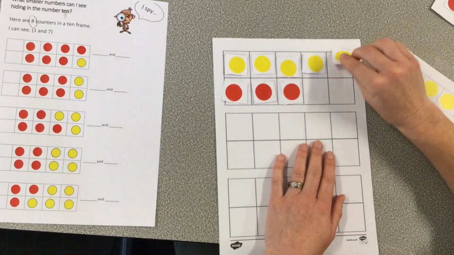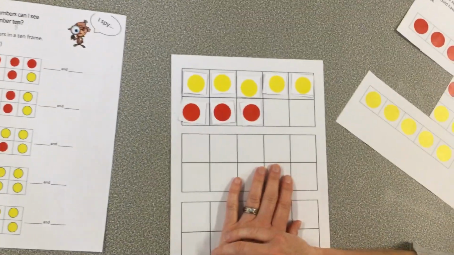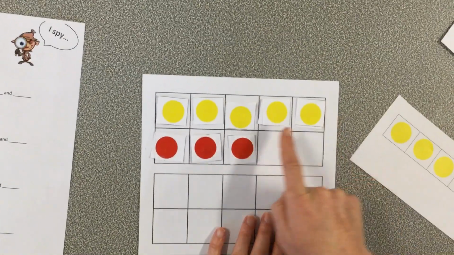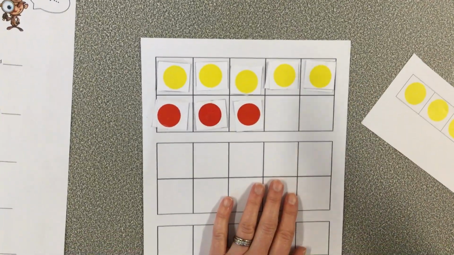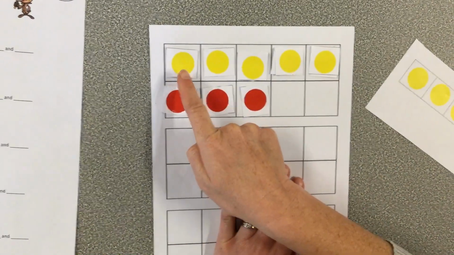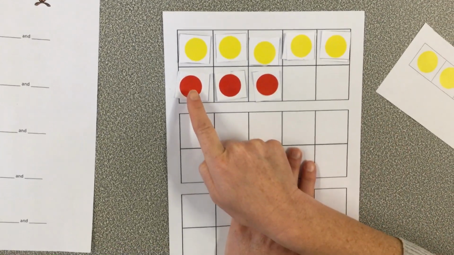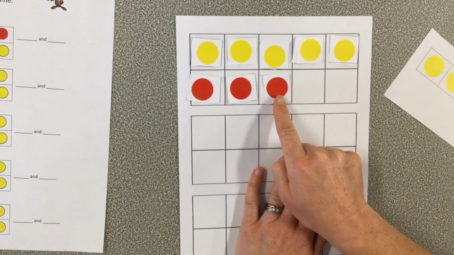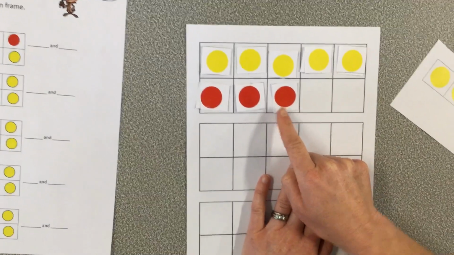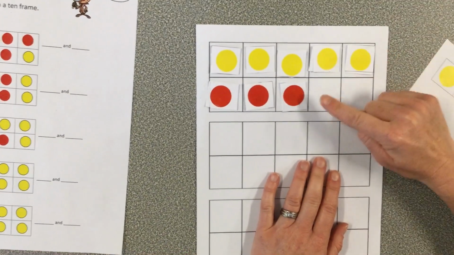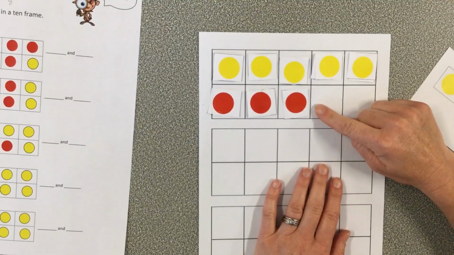I might move this one back up here. Remember that a row of the tens frame, there's 5 in a row. And so I can see, just subitizing that right now, that I've got 5 yellows. And I've got 1, 2, 3 reds. So I can partition the number 8 into 5 and 3.